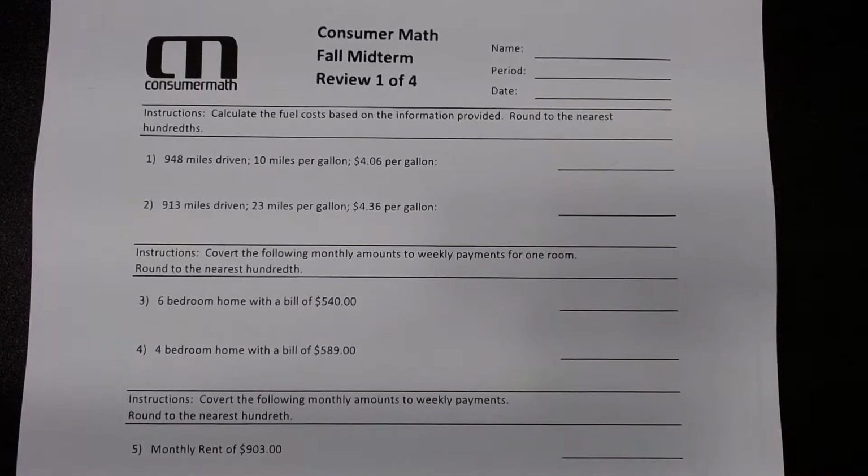This is the first of 4 reviews that we're going to be doing to try to prepare you for the midterm that's going to be on Thursday and Friday. So half the problems, we already did them in class. The other half of the problems we haven't done. So I'm going to try to do all of them right here in front of you. Remember that this is a video, so you can pause it, you can rewind it, you can watch it again.